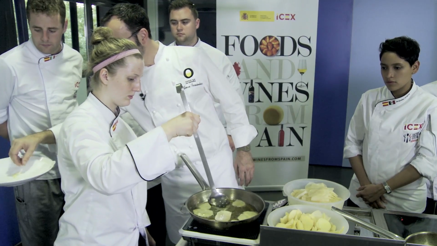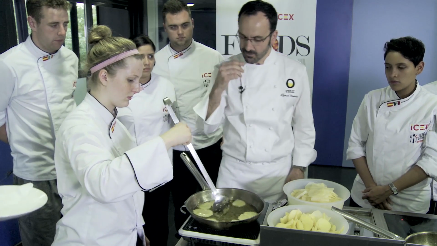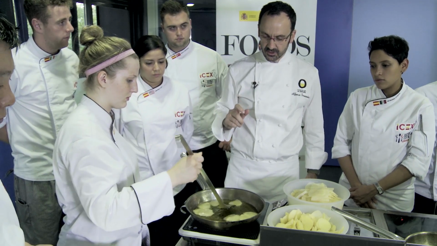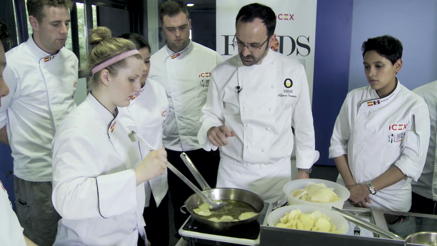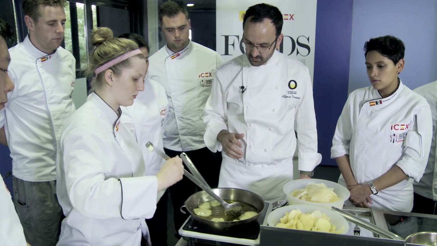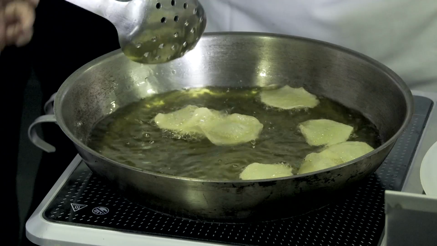Let me try this one. This is too soft because the olive oil was not warm enough. Just once. You just need to turn them upside down once until they are well cooked.